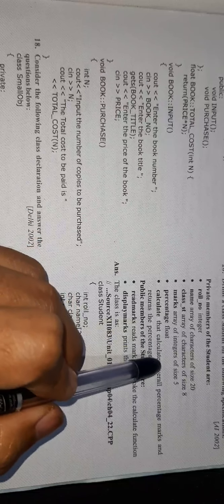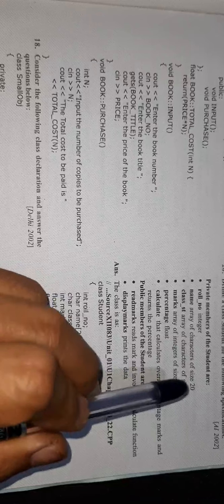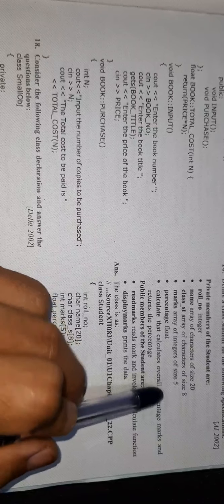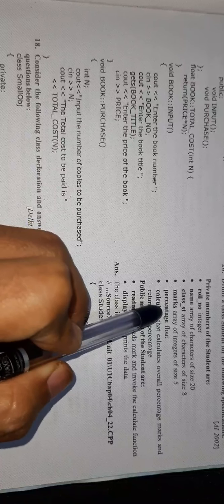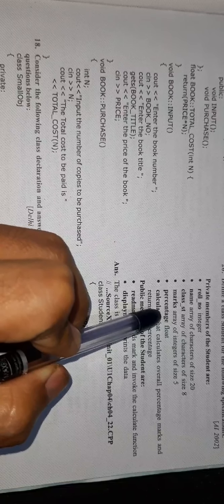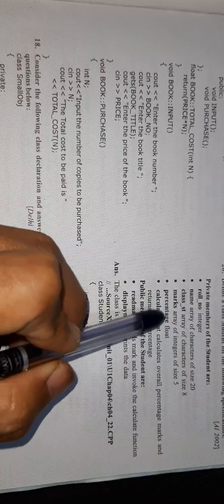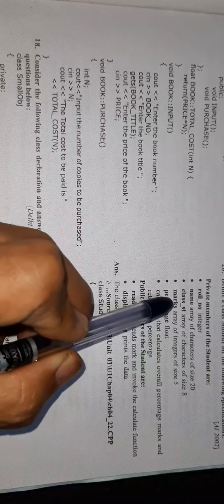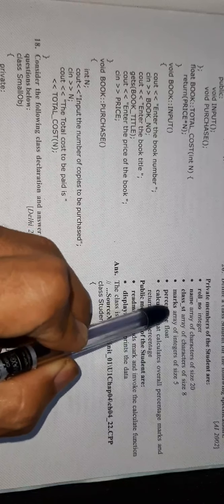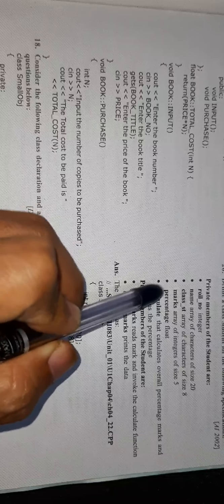So the percentage value that we get will be returned back to the calling function. So that means we get an idea about where we use this data member. This percentage data member, this variable, is going to be used with this member function.